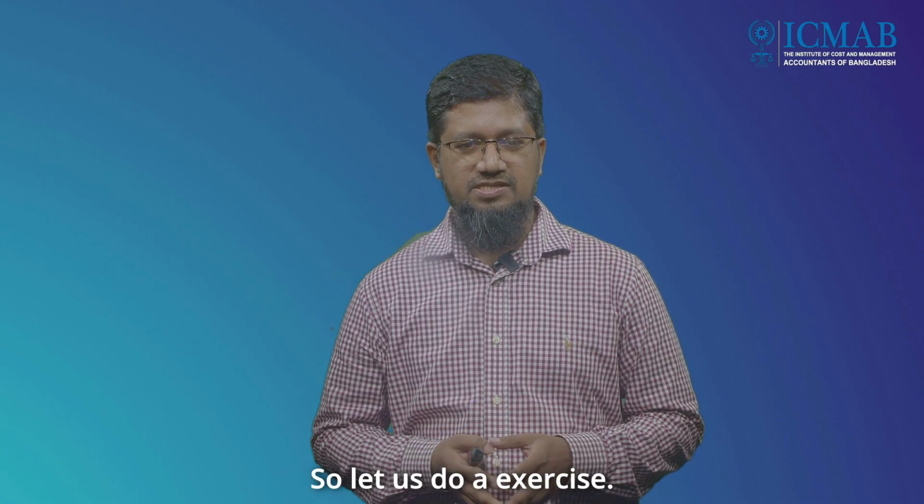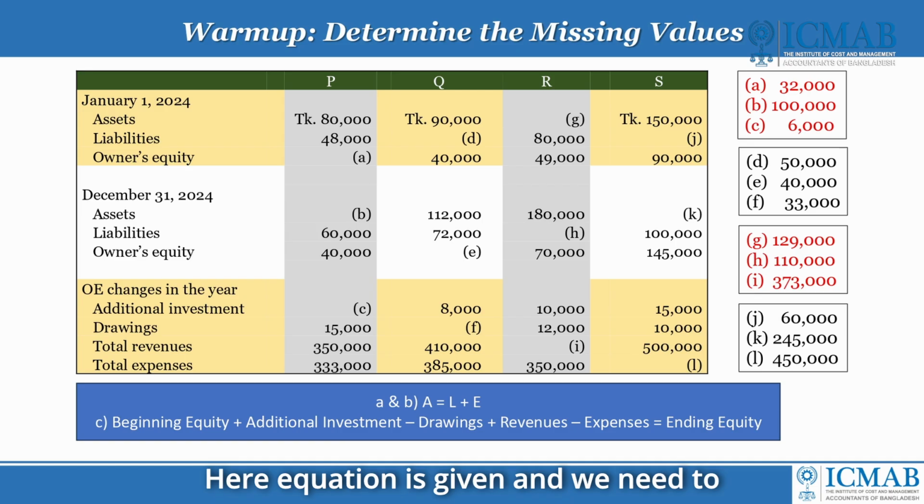So let's do an exercise. Here the equation is given, and we need to find out the missing values using the accounting equation. For example, for company P, the beginning assets and liabilities values are given. We need to identify the value of owner's equity on January 1, 2024. If we use the accounting equation and deduct the liabilities from the assets, then we will get owner's equity as 32,000. Similarly, at the end of December 31st, 2024, the values of liabilities and owner's equity are given.